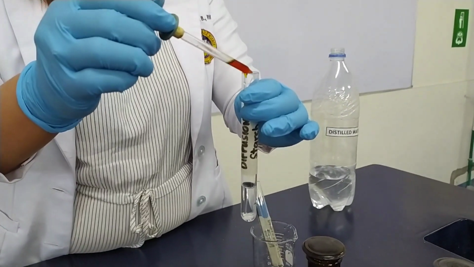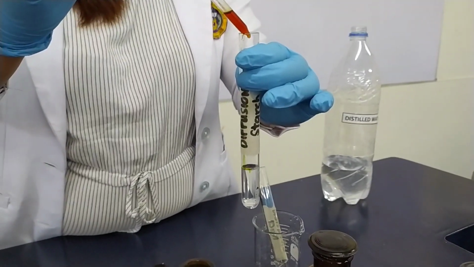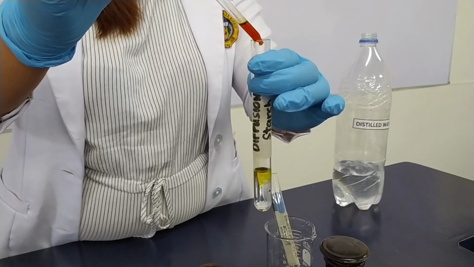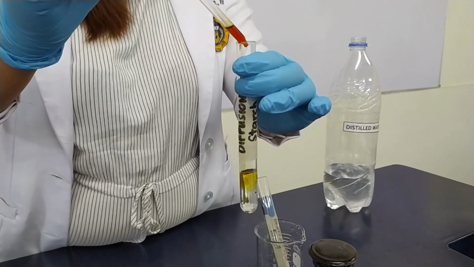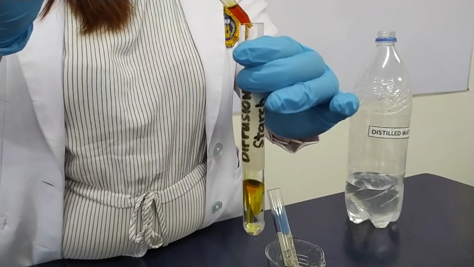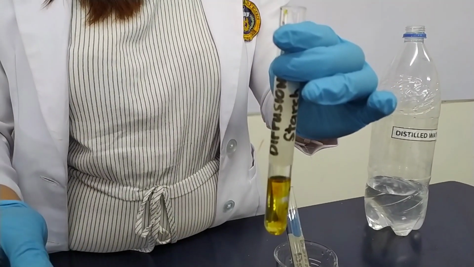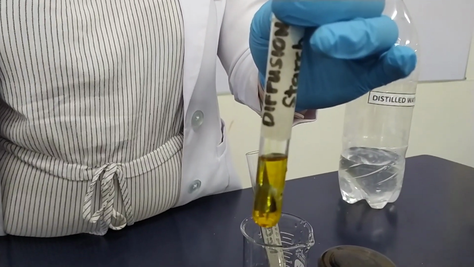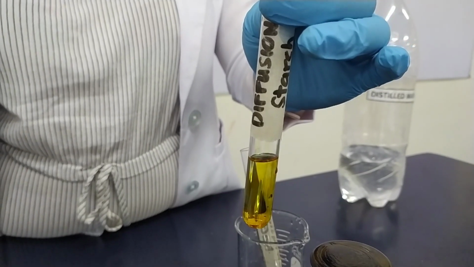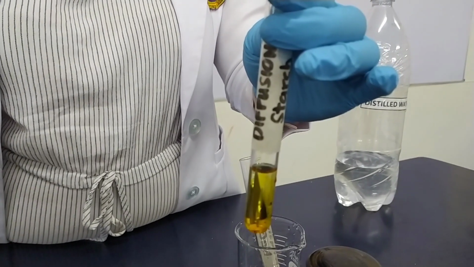Again, add 10 drops of Lugol's iodine solution to test for starch. As you may observe, there is no blue-black color. It is because the starch molecules are too large to pass through the membrane.